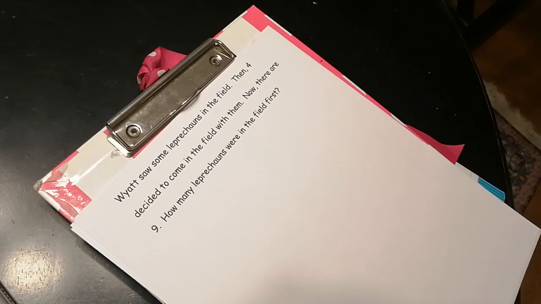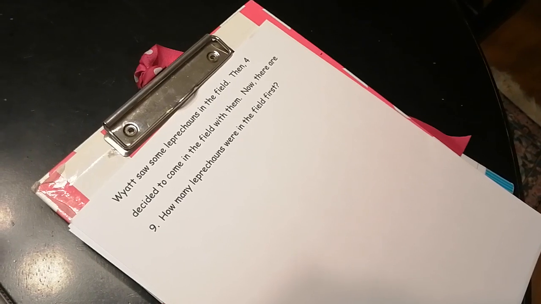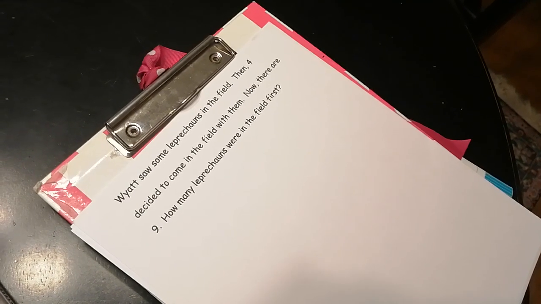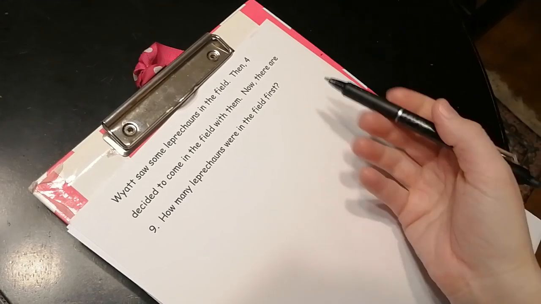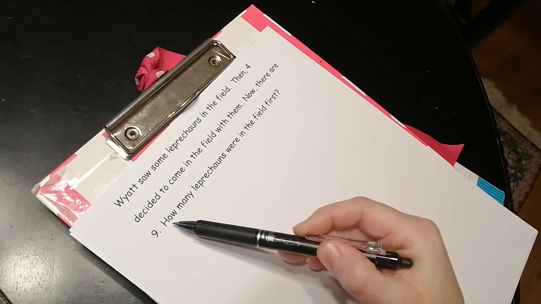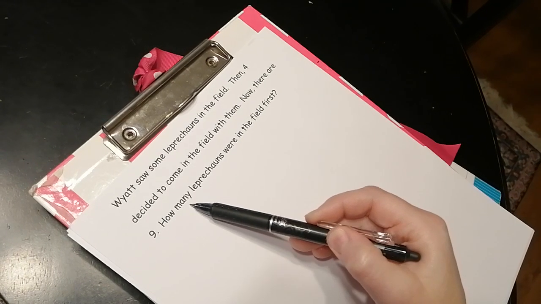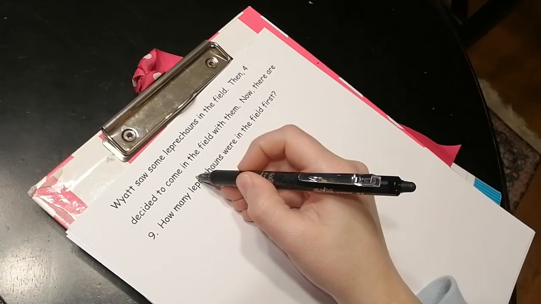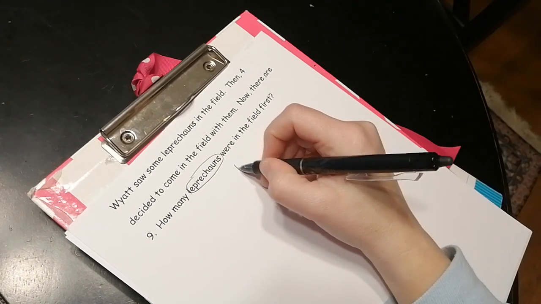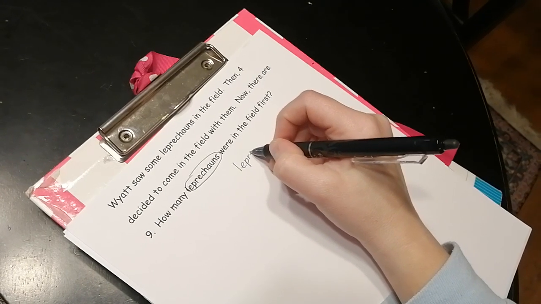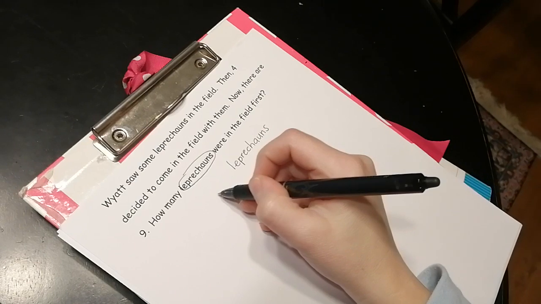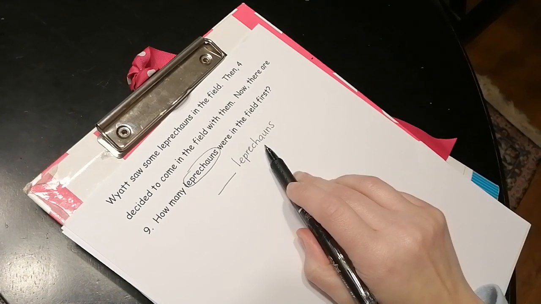All right, so let's think out loud. The first thing we do when we have a story problem or a word problem is figure out, what are we solving for? What is our unit? So we go back to the question, find the question mark, and read the question again. How many leprechauns? I know that I circle it and then I write it. So, leprechauns. So if I want to know how many, I go, leprechauns.